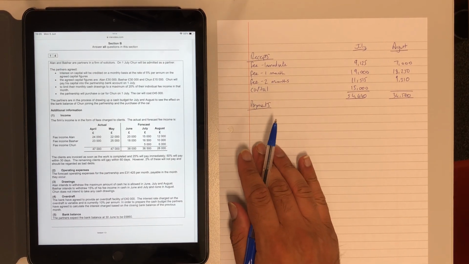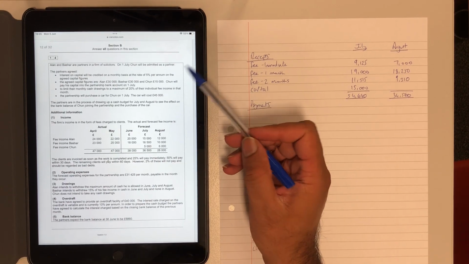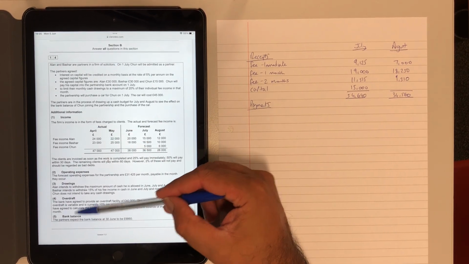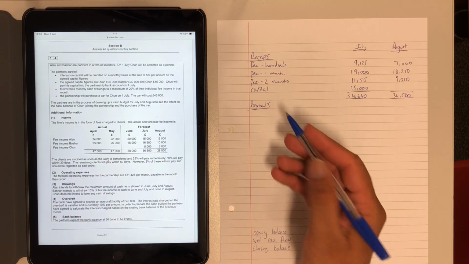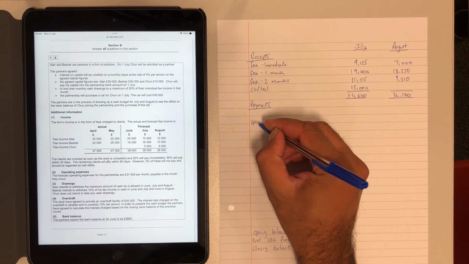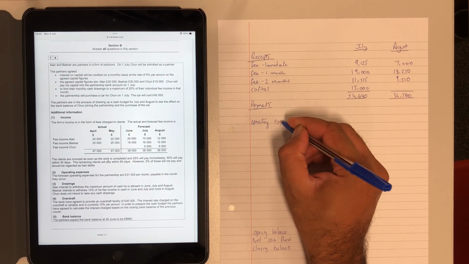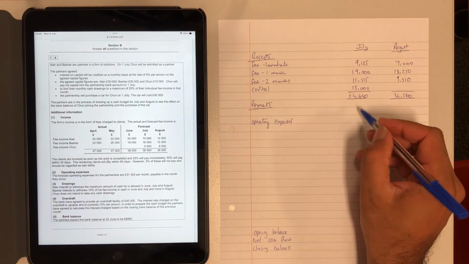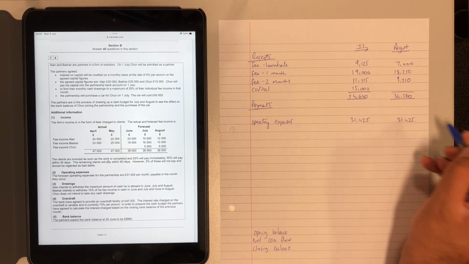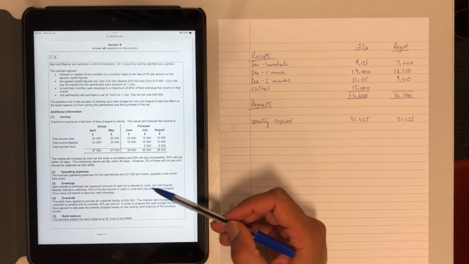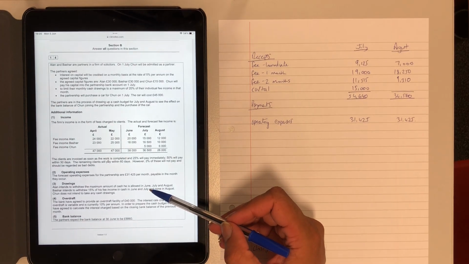Let's move on to the payment section. So we have probably look at points 1 to 5 and then have a look at any other additional information. So in terms of operating expenses, they are 31,425. So there isn't anything to do apart from that, just writing it in operating expenses. 31,425.